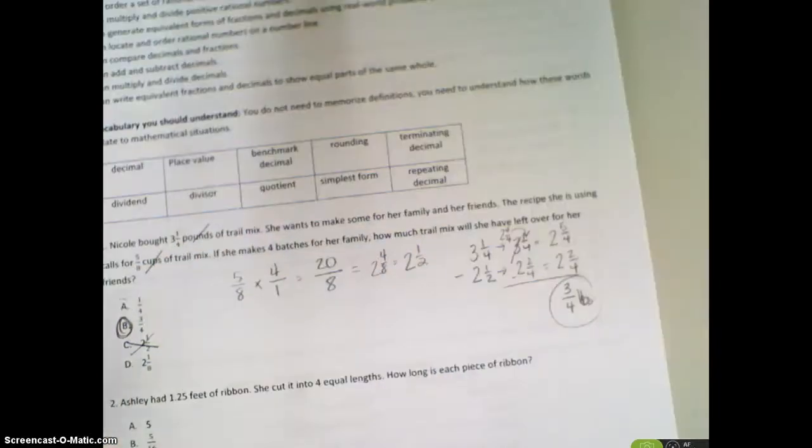Which is B. And really, this should both be the same. We're not going to mess with converting. So it should both be cups. Let's go ahead and say that instead of having to worry about pounds and cups together. So just treat them all like they're all cups. 3/4 would be your answer.